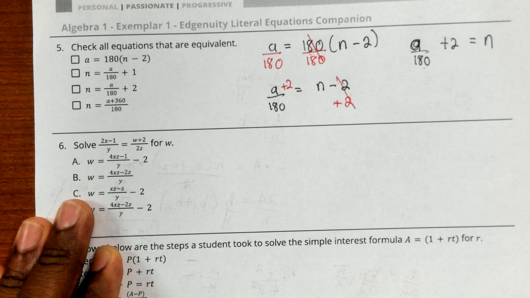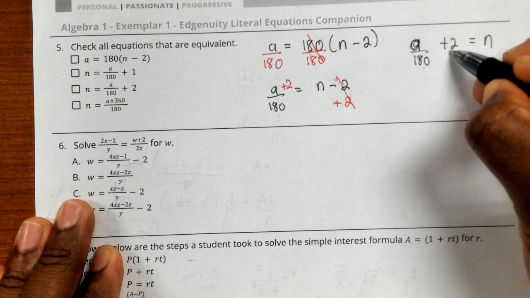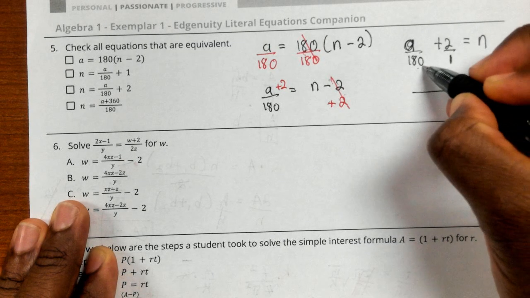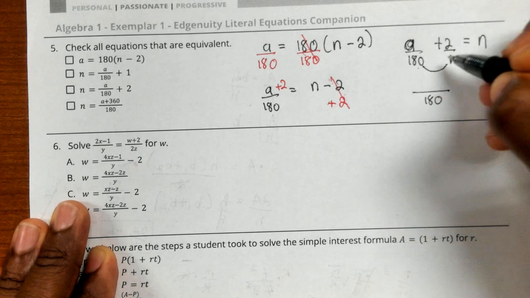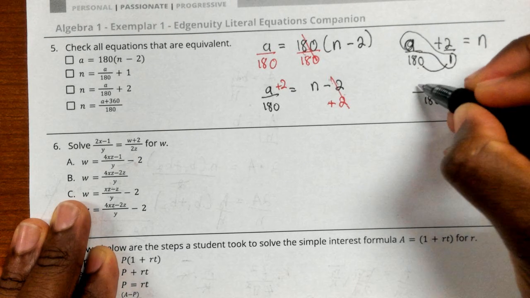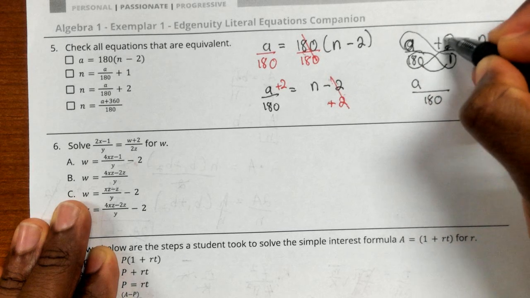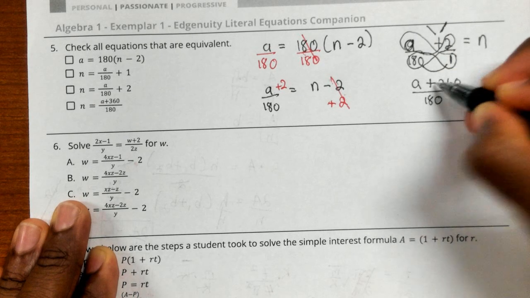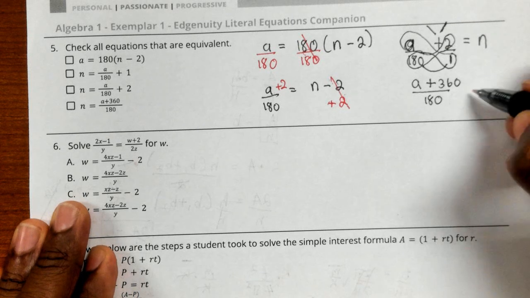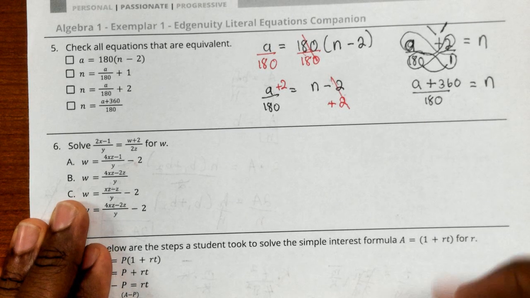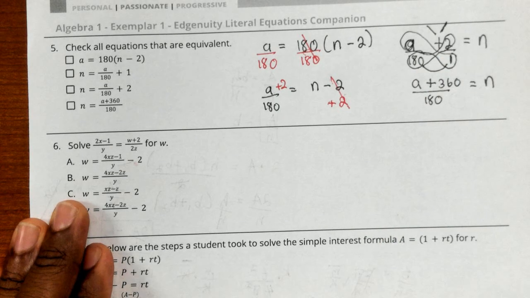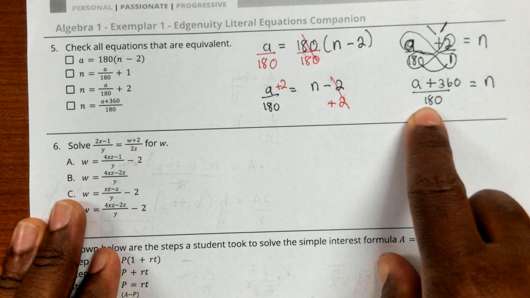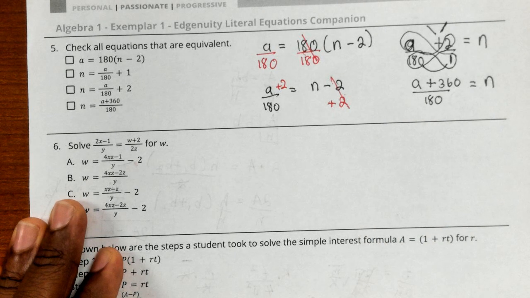All right. What I could, however, do is that I could write this denominator as a 1, get a common denominator by doing the butterfly method. So I multiply these two, I get 180. I cross multiply these two, I get a. I cross multiply these two, I get 360. And then what am I doing? I am adding. So this is called the butterfly method, all right, is equal to n. So that's how you add or subtract fractions, the butterfly method. So again, guys, this is what the final result could look like. So which one looks like this?